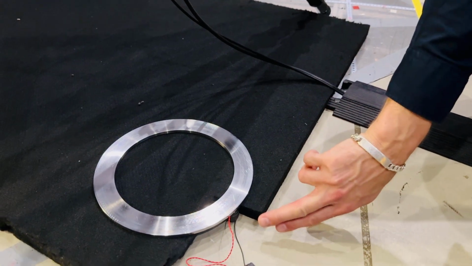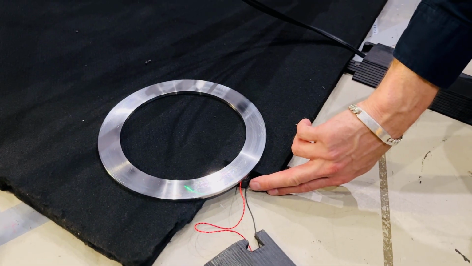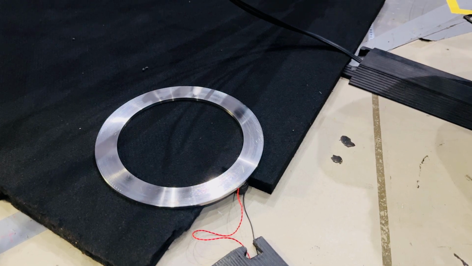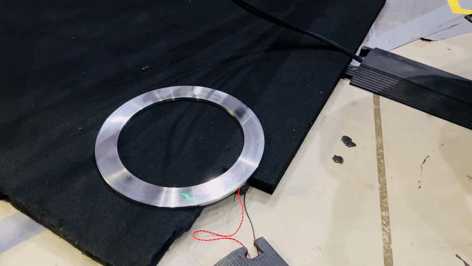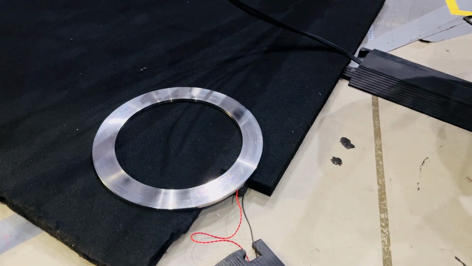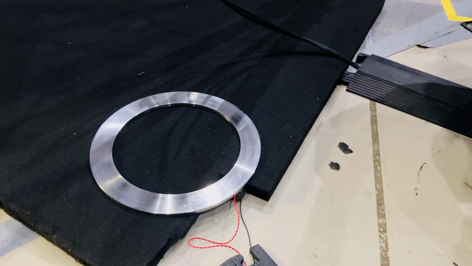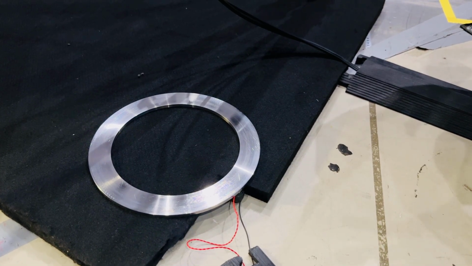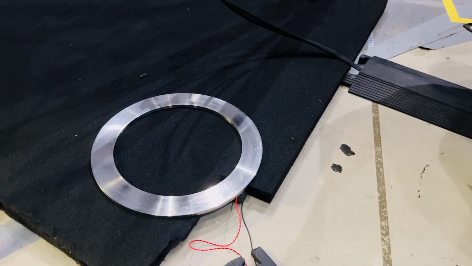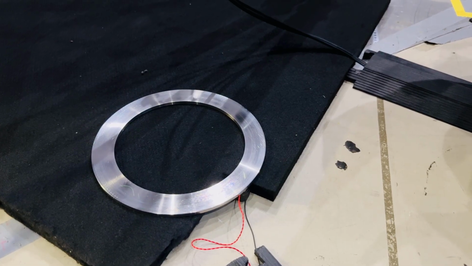I'm exciting the sample with Qsources LWS lightweight shaker, a mini-inertial shaker. In combination with our laser vibrometer and the lightweight shaker, we have very, very low mass loading and stiffness loading of this sample, which means that we can get measurements of its dynamics and characterize its dynamics with very high accuracy and produce some very nice experimental data in terms of natural frequencies, resonant frequencies, and mode shapes.